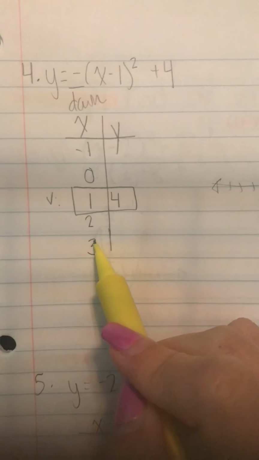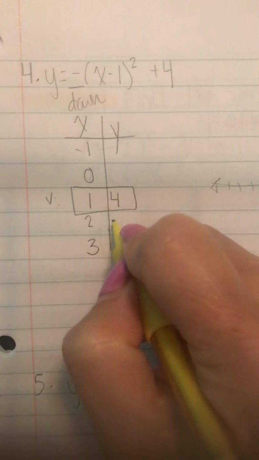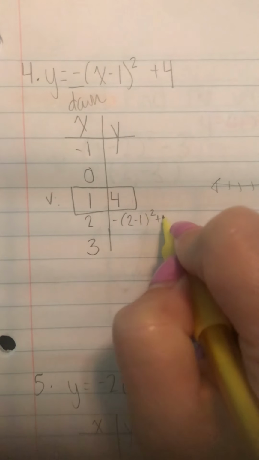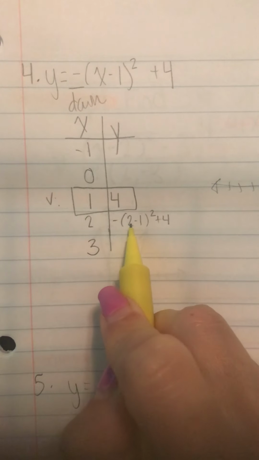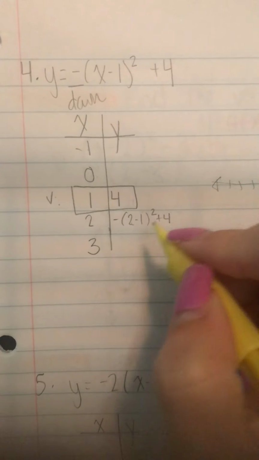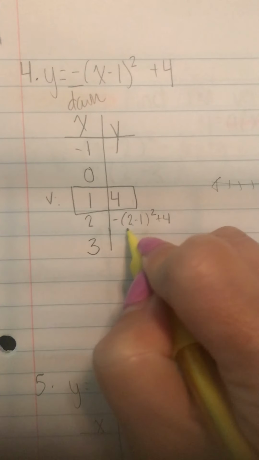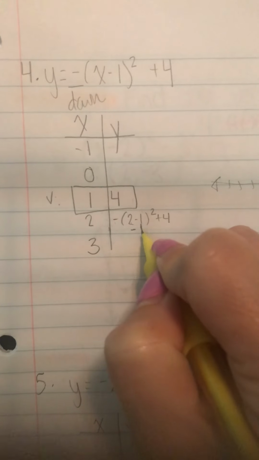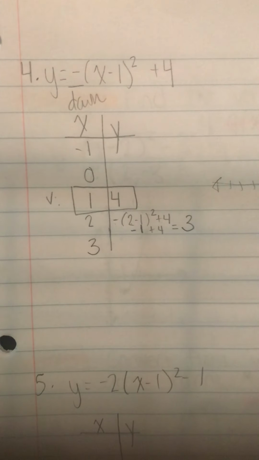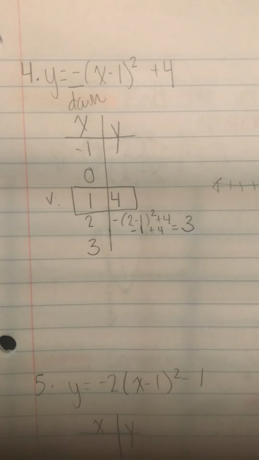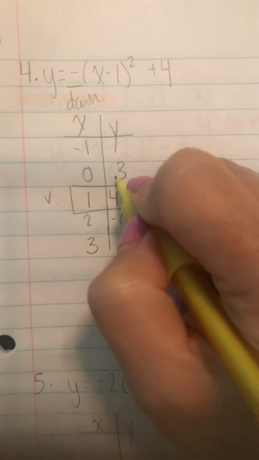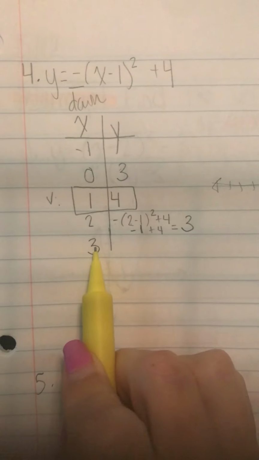Let's do the bottom 2 again. So we do have that negative on the outside you have to be careful of. So you have negative, 2 minus 1 squared plus 4. So do the inside parentheses first. What's 2 minus 1? 1. And what's 1 squared? 1. But I still have that negative on the outside. So you really have -1 plus 4, which is 3. So if 2 is 3, so is 0.